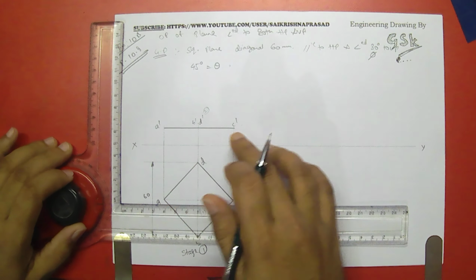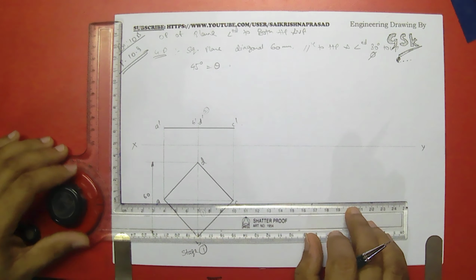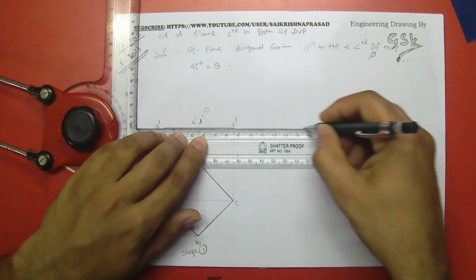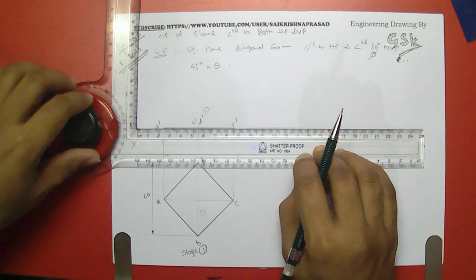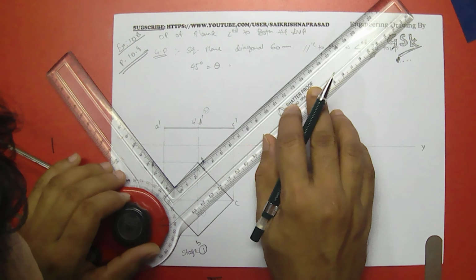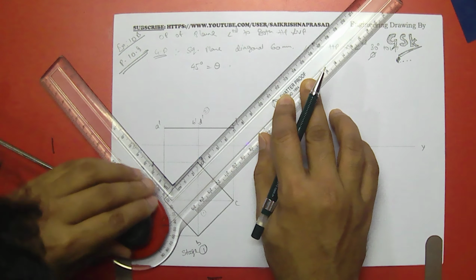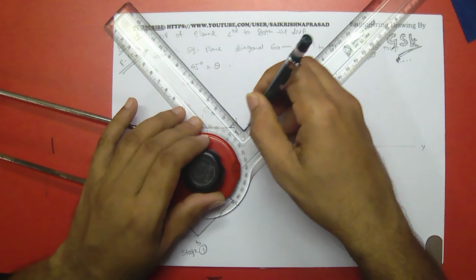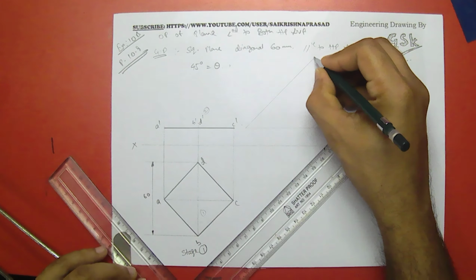Now I'll be tilting this for the 45 degrees. I'll draw a reference line over here. On that reference line I'll make 45 degrees inclination, and I'll draw an arc. This line is 45 degrees to the HP, theta is equal to 45 degrees, right?